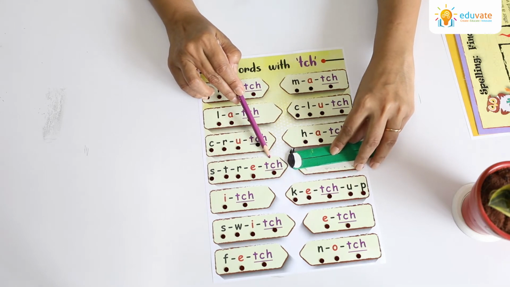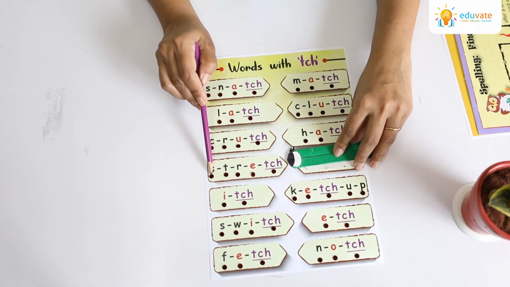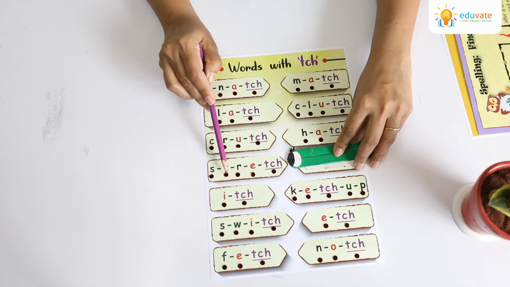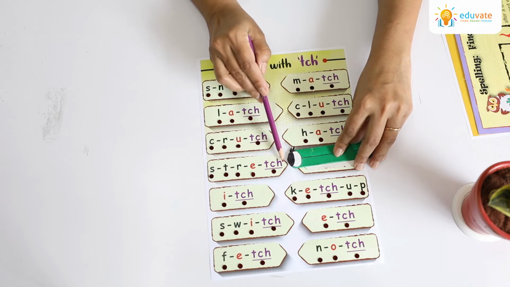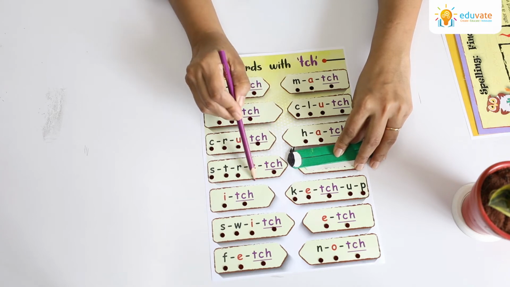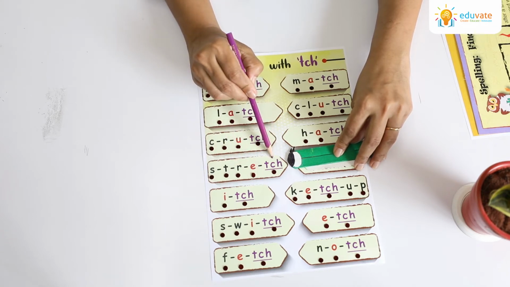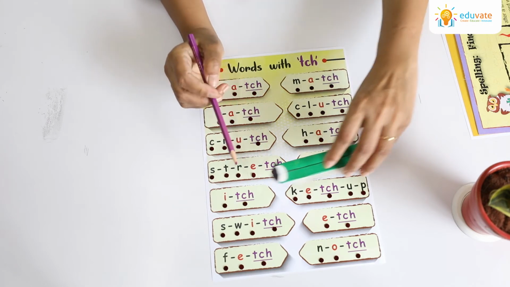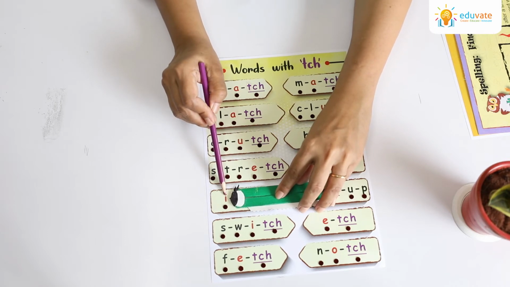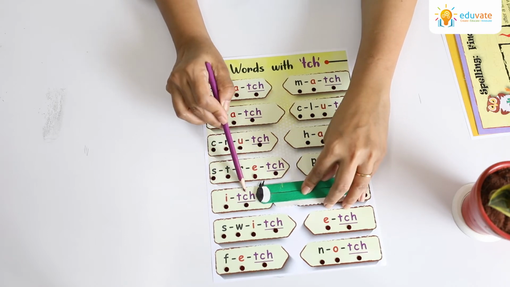Stretch. Remember, one dot, one dot, one dot, one dot. But this is one sound with a rule. What is our rule? If the word ends with the ch sound and has a short vowel preceding the ch sound, you will add the t. And this remains silent.